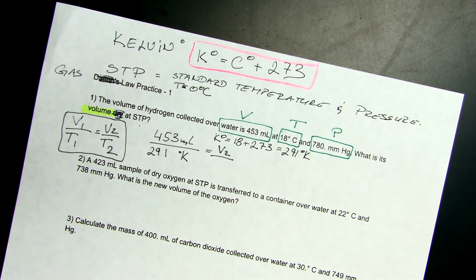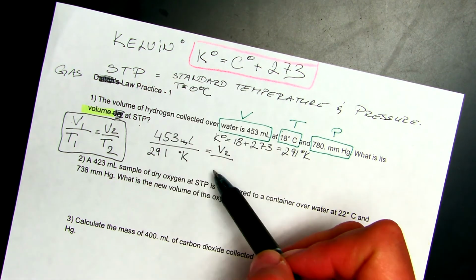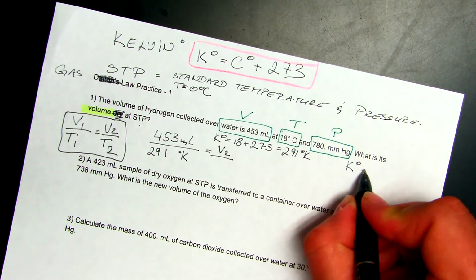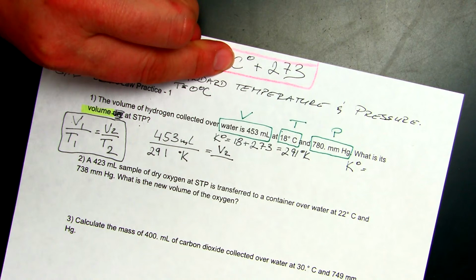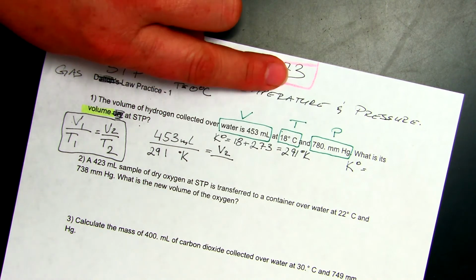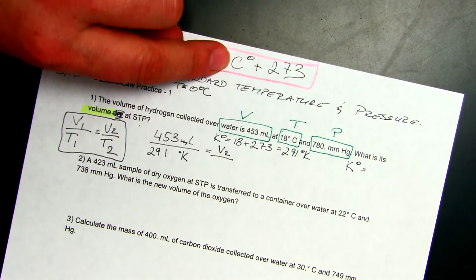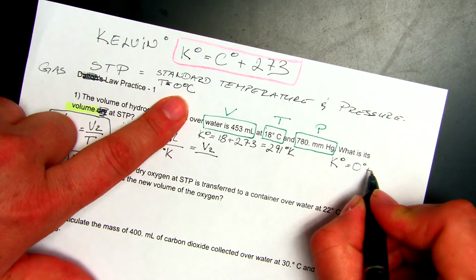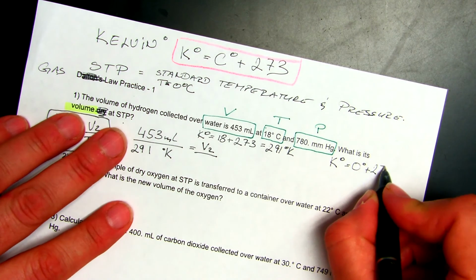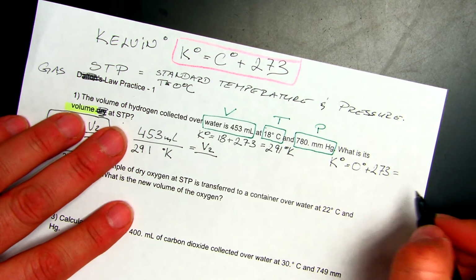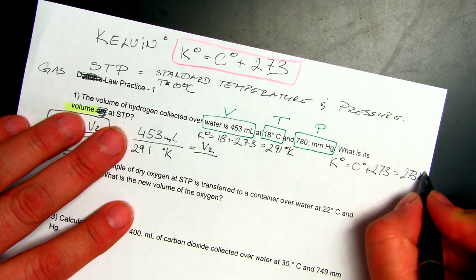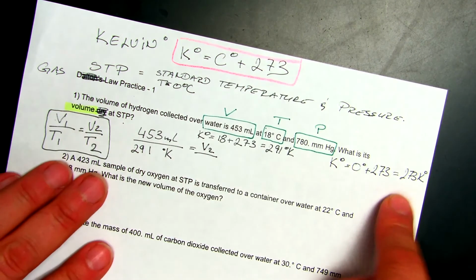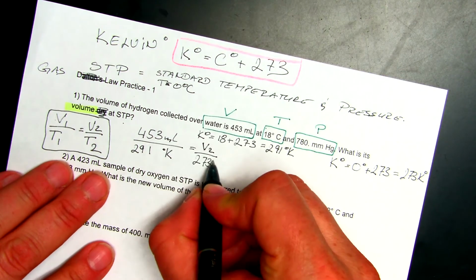So can we change standard temperature into kelvins? Let's do a side calculation. Kelvin is going to be the degrees plus 273. How many degrees do I have in a standard temperature, class? 0. So I'm going to have 0 plus 273. And what do I get? 273 Kelvin. So you follow this formula. All right, so I will write down 273 Kelvin.